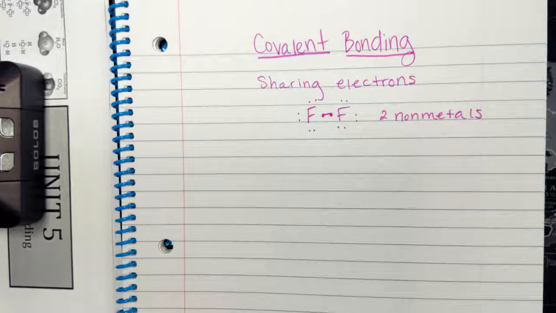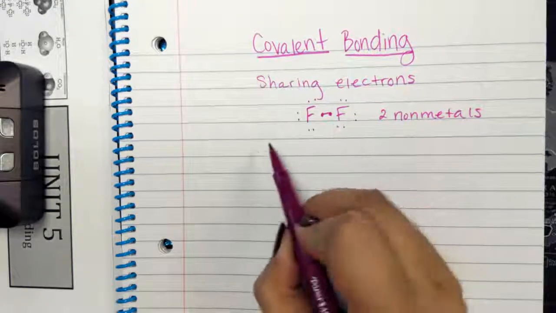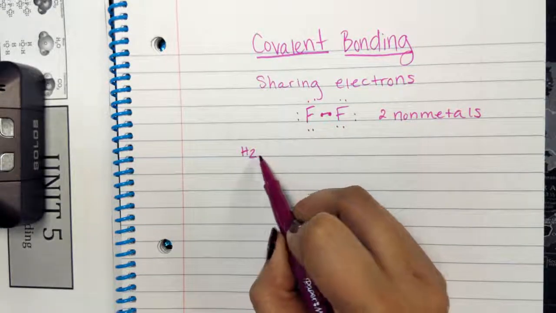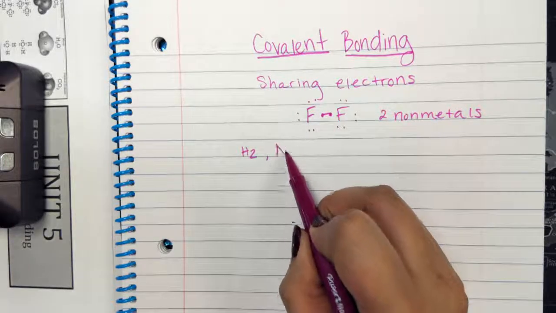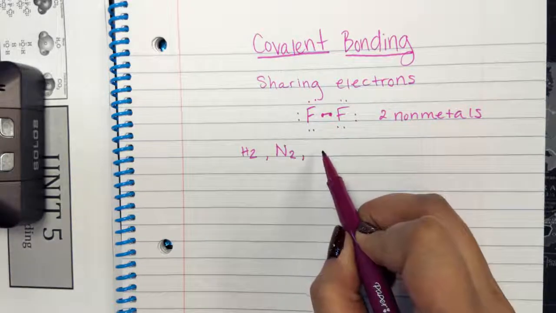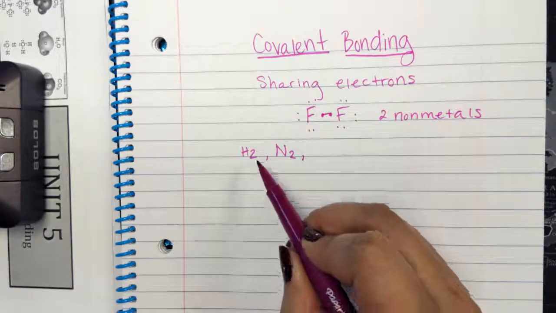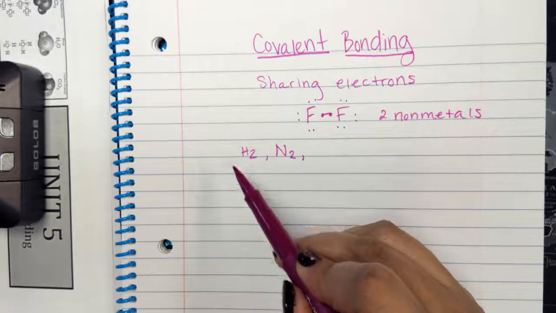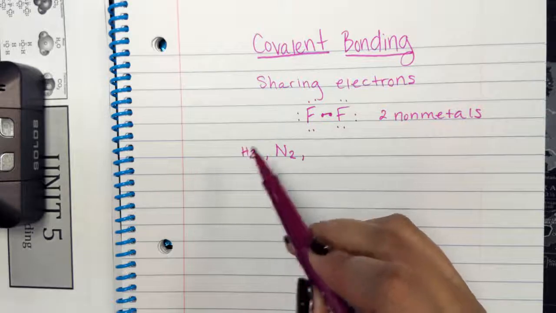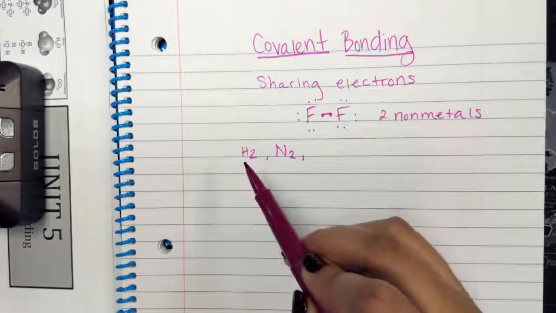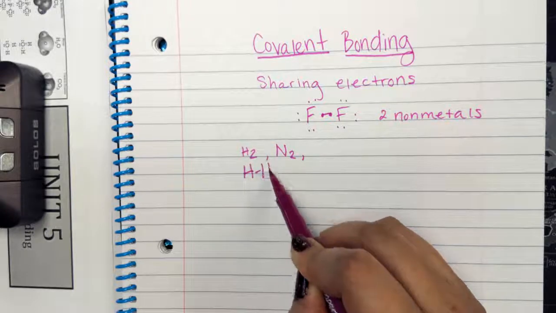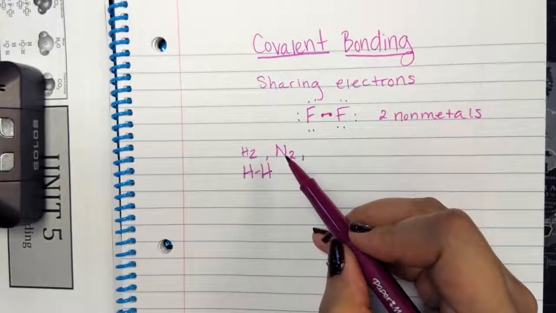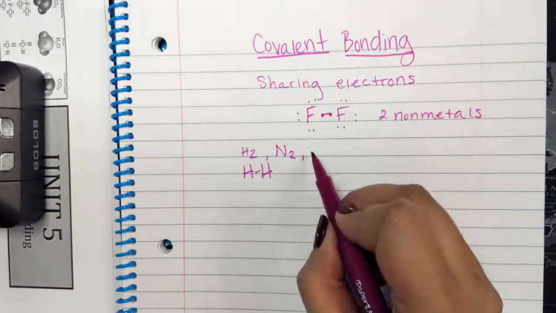Remember, when we're talking about covalent bonding, we look at our diatomic molecules, and diatomic molecules just means in nature, or when they're by themselves, they appear in pairs. So hydrogen, when it is by itself or in its pure form, is always pairing with itself. Same thing here, nitrogen's pairing with itself.